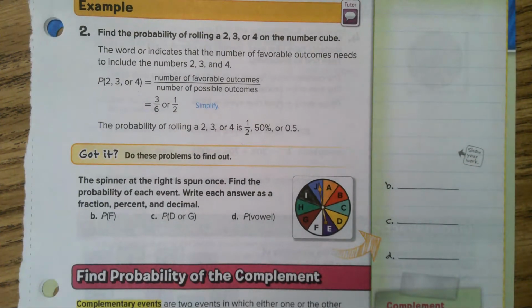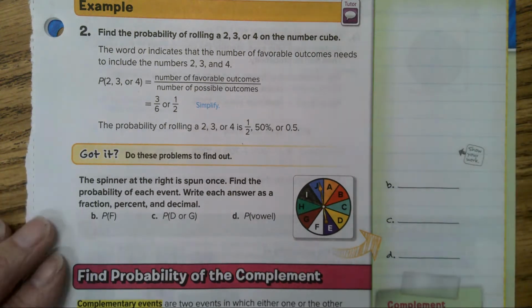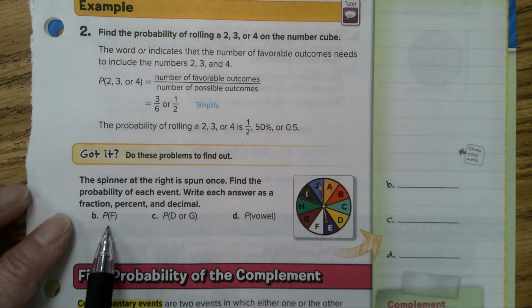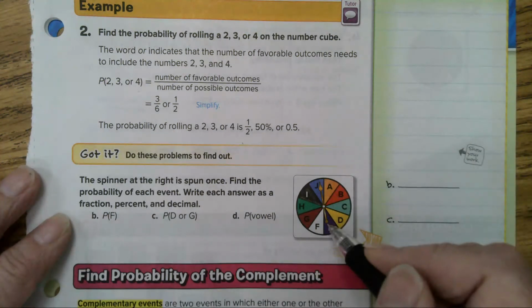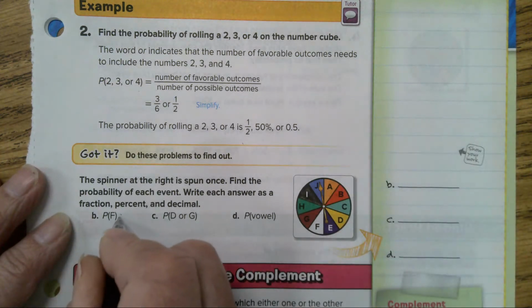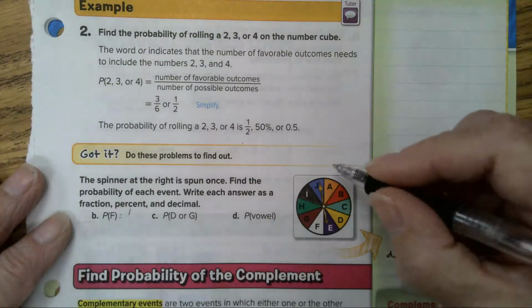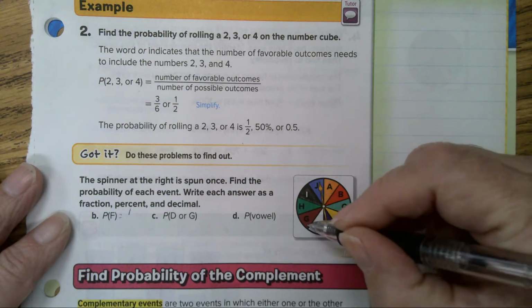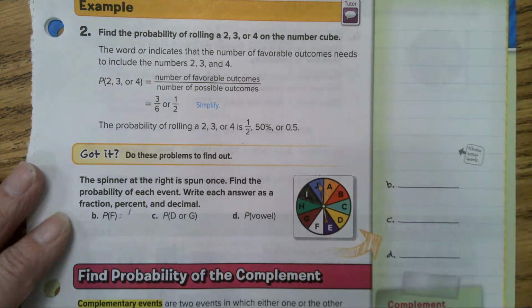Now we're going to do the same thing, but with the B, C, and D, you're going to use this color spinner. What's the probability of spinning an F? I'll do the first one for you. Well, there's just one F. And how many are there all together? 1, 2, 3, 4, 5, 6, 7, 8, 9, 10. 1/10.